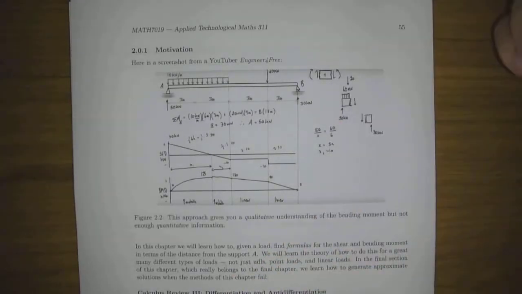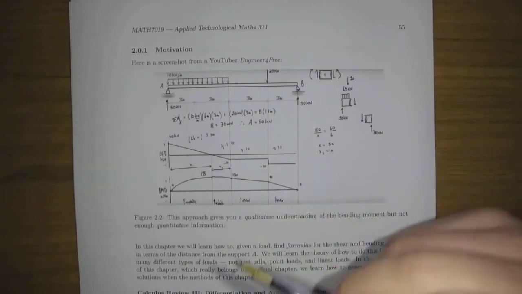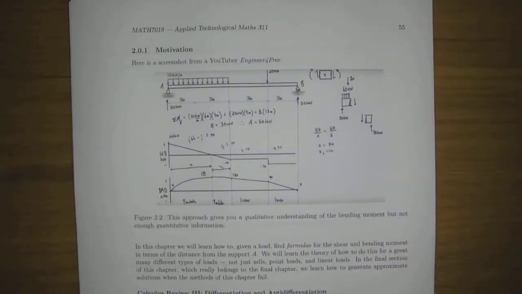So it'll be V of x. So say you want to find the shear force at 7 meters, you plug in x equals 7 into the formula for V of x. And it'll also be for the bending moment, the slope, and the deflection.